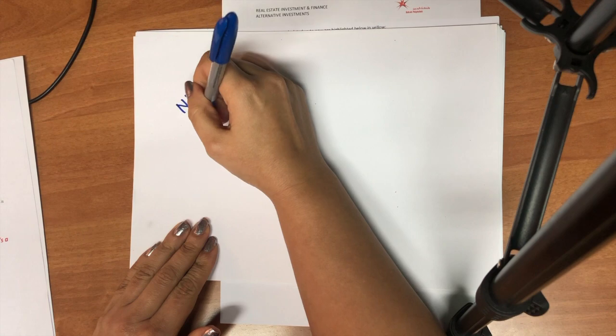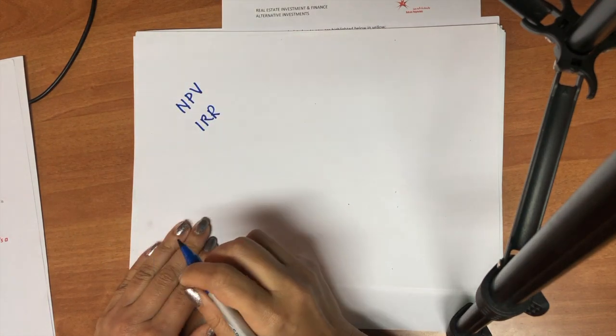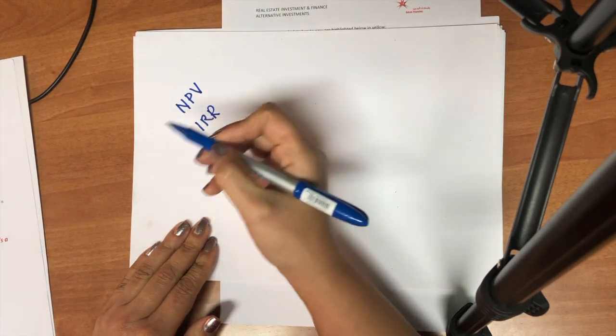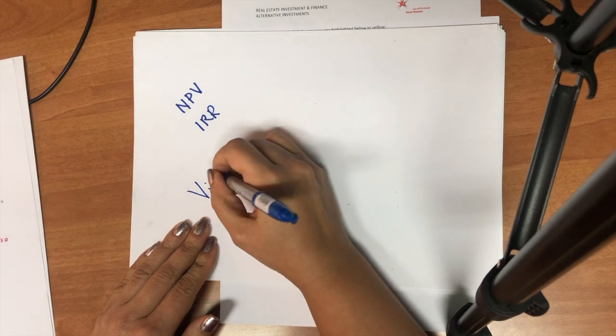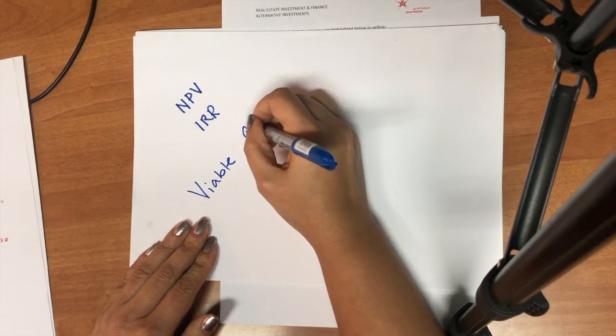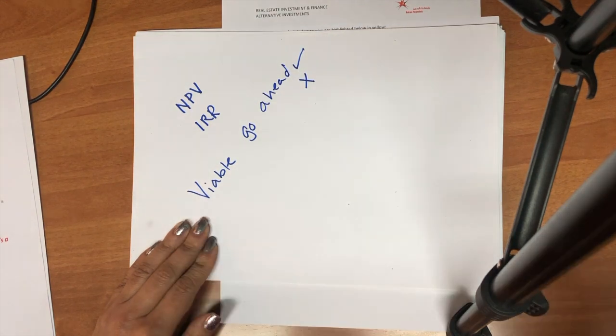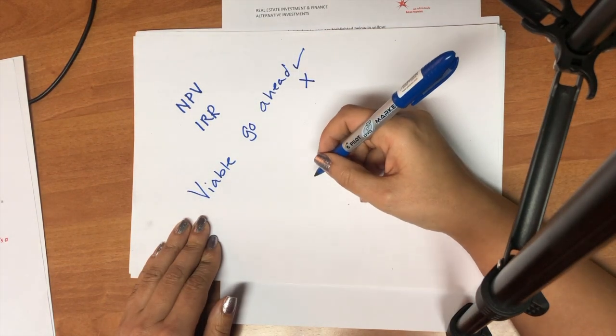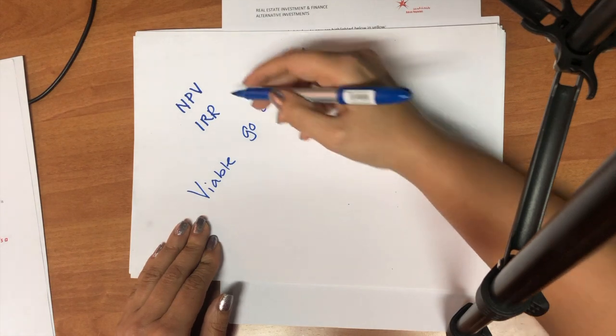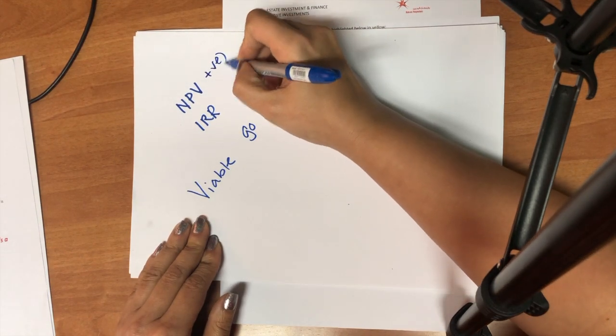Basically what we're trying to do is to find a real estate project's NPV and IRR. And what are we trying to do? We have to make sure that this project is viable. Do we go ahead or not? Okay, is it a good project or is it not a good project? How do we know that? We have to get a positive NPV.